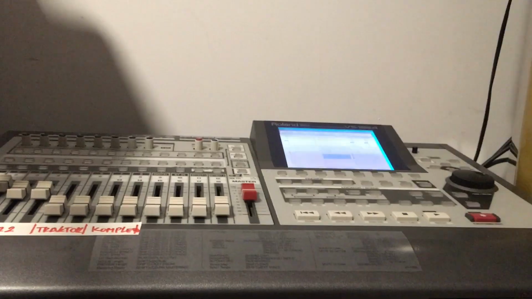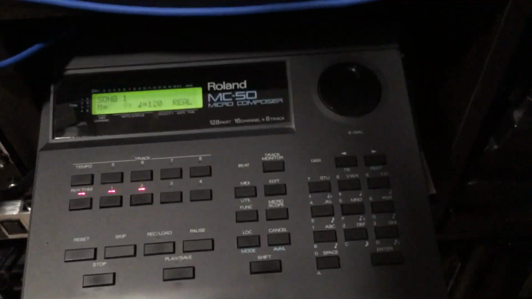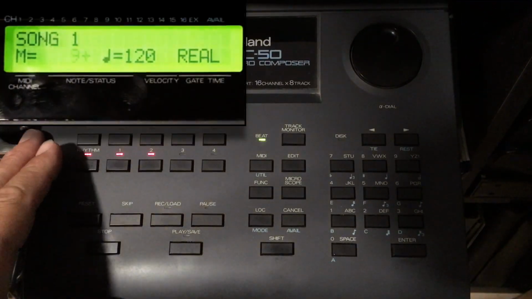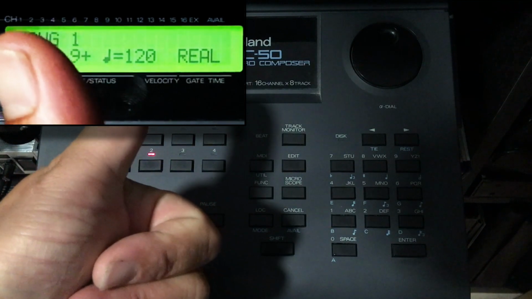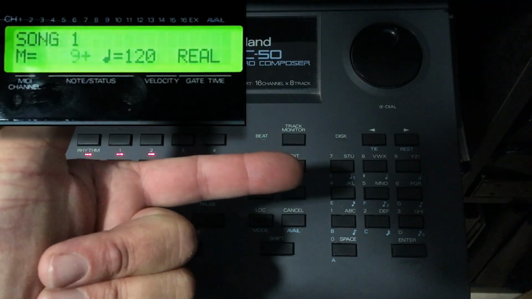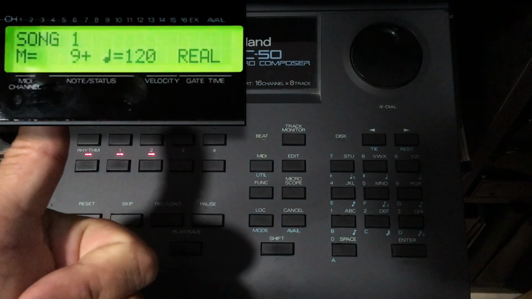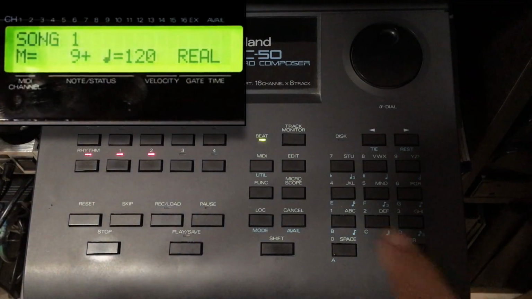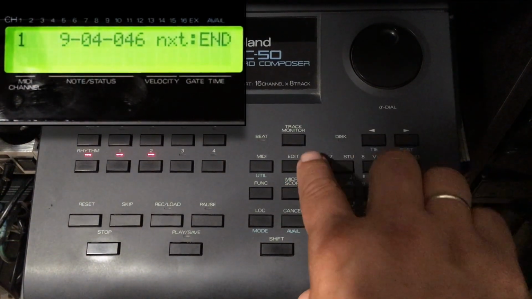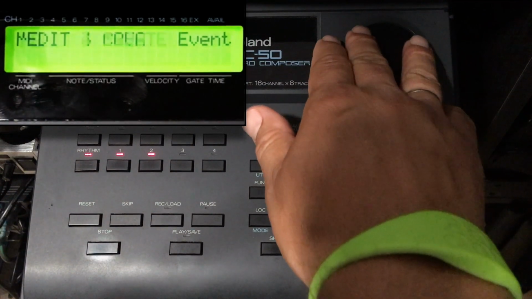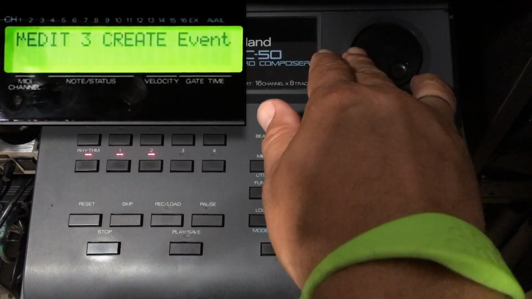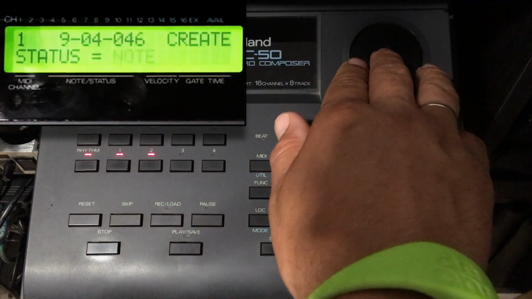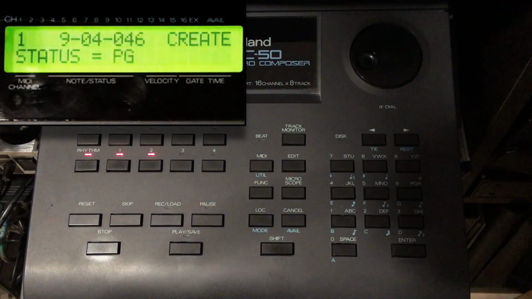So, just an easy explanation of how to use program change with the MC-50 in real time or in step time. Real time is during recording, changing it on your MIDI keyboard, and in step time it is microscope, edit, and then create the event. What kind of event? Not a note, but a PG, which is a program change.